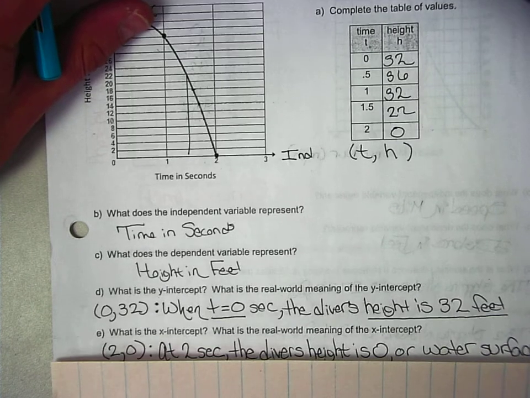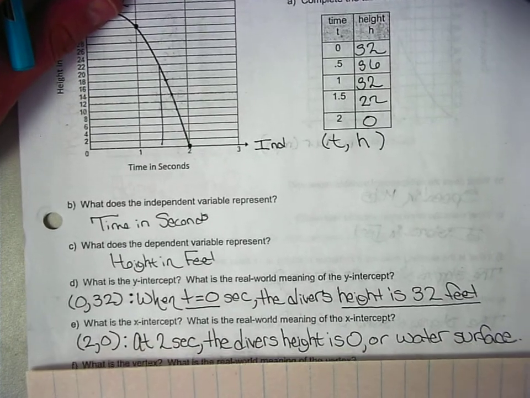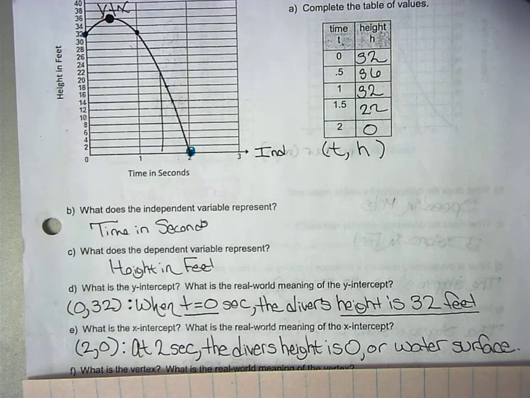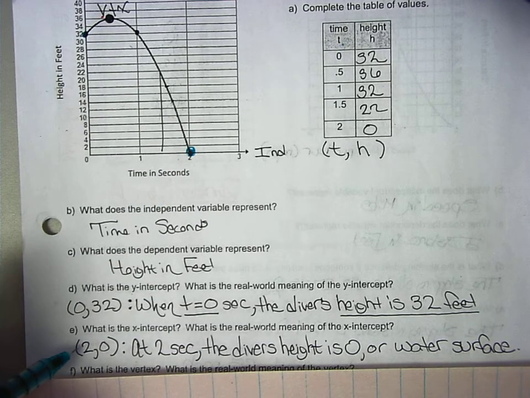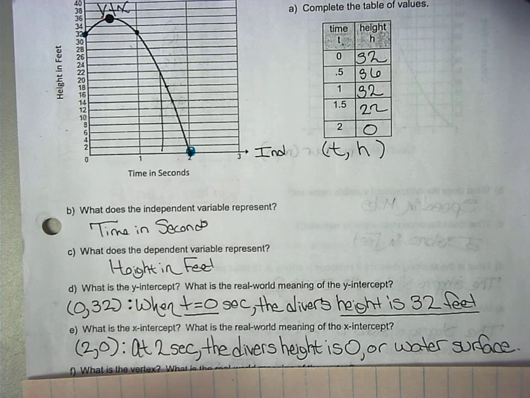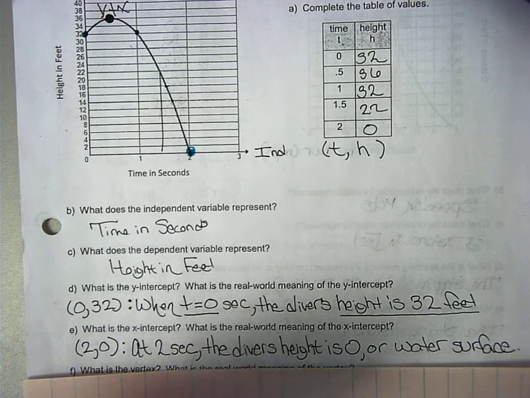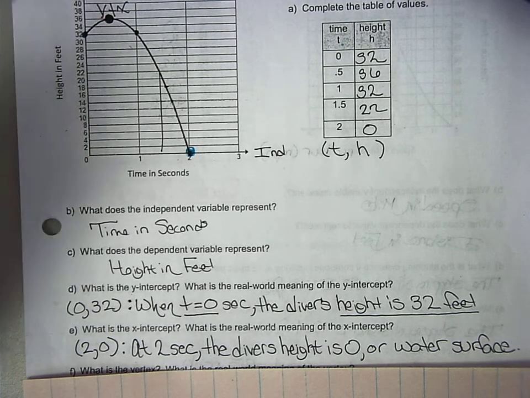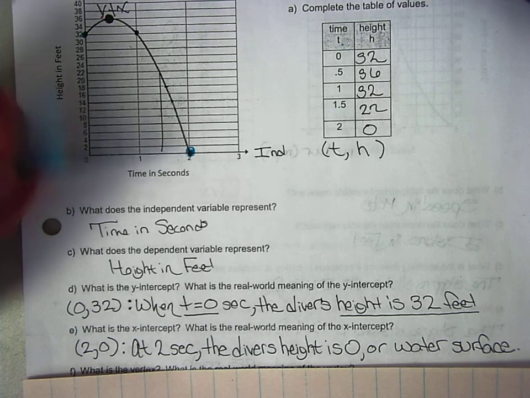Moving on for part E. What is the x-intercept? The x-intercept is wherever your graph hits the x-axis. In this case, right here at 2. So at (2, 0), I describe it as at 2 seconds, the diver's height is 0. In other words, in terms of the story, the water's surface. So you can say maybe the diver splashes through the surface of the water at 2 seconds, which is 0 feet. However you want to mention it, as long as 2 and 0 are also mentioned in your explanation, because that is what's being represented by this coordinate.